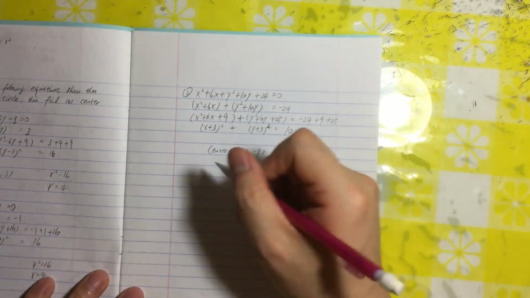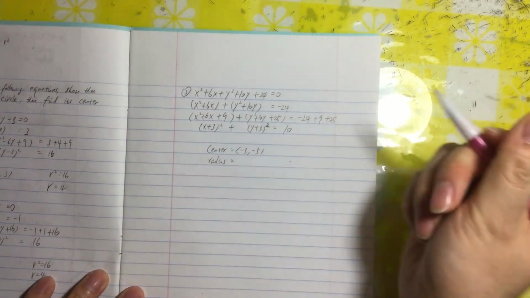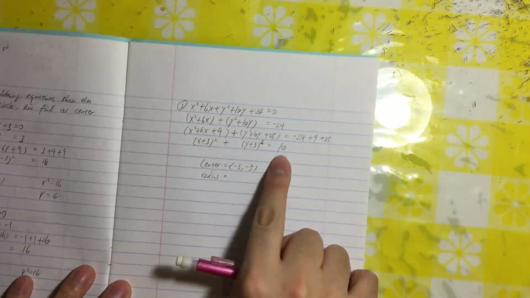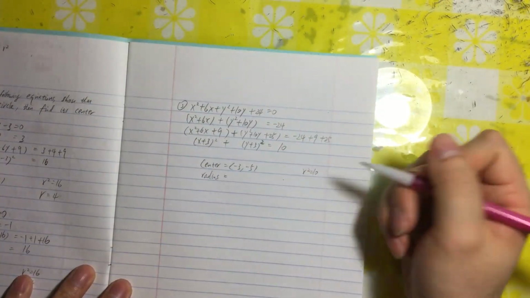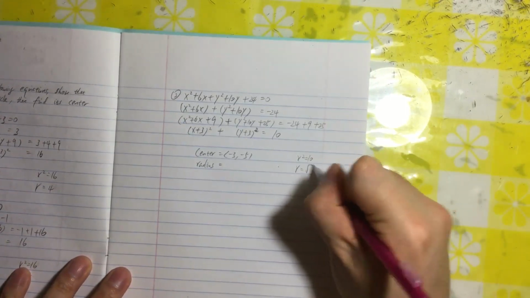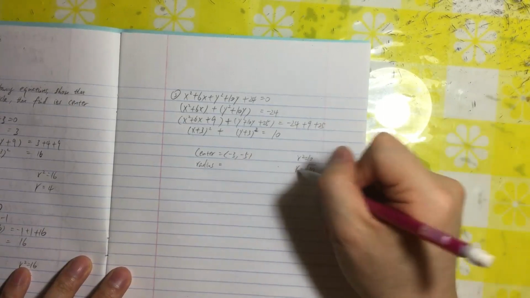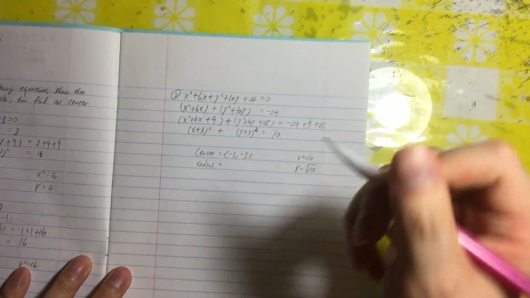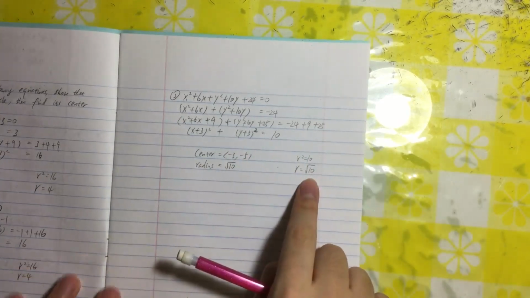That's the center. What's the radius? How do we find the radius here? If we match the formula, we can see that r squared equal to 10. If r squared equal to 10, what's r? For r, we take the square root. r equal to square root of 10. That's the radius. Radius is square root of 10.